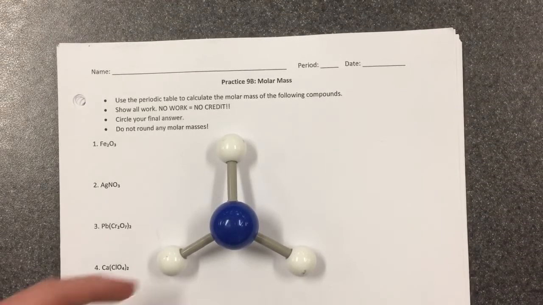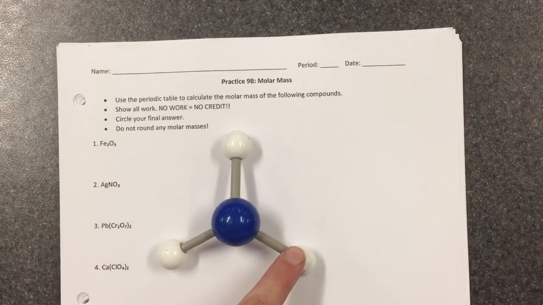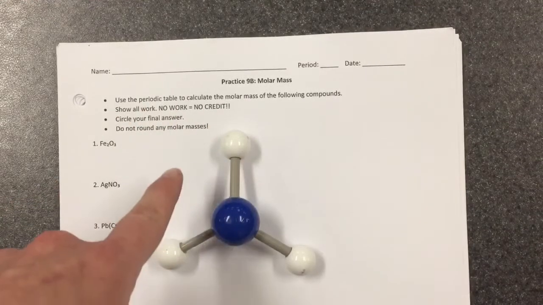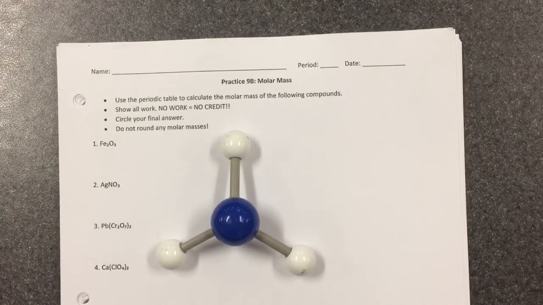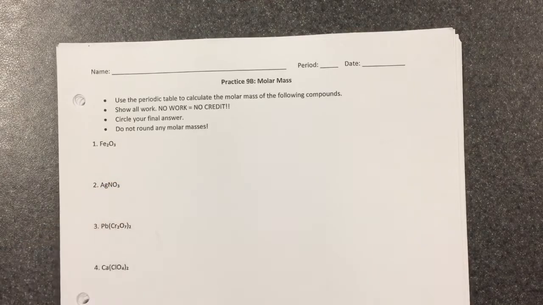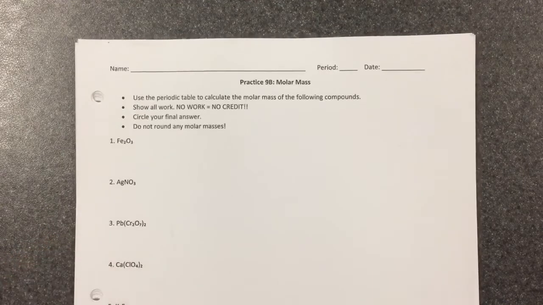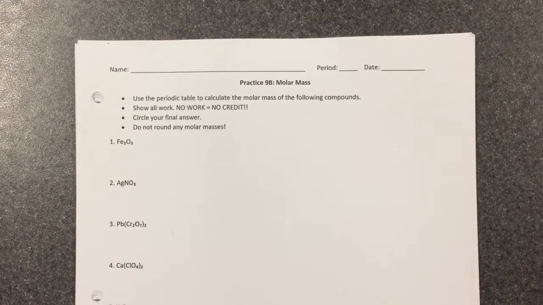Well, listen, if the compound is just made up of elements, then the molar mass of the compound is going to be made up of the molar masses of the elements. So again, it's going to be found on the periodic table. So this was your homework this evening. It's actually very simple to do this. The first thing you have to do is look at the chemical formula and you have to count atoms.